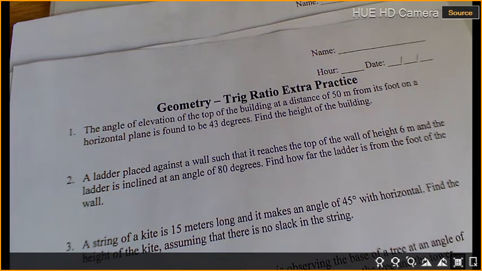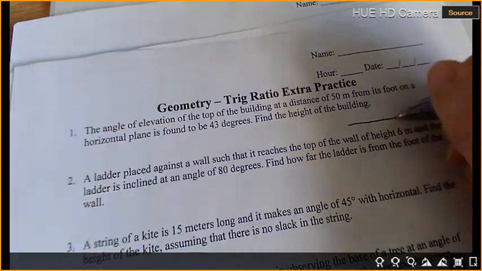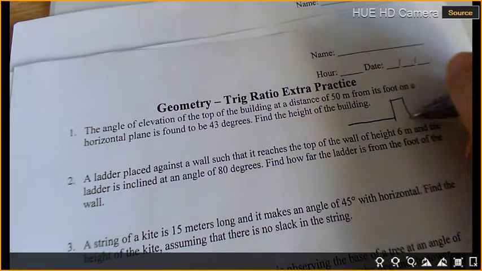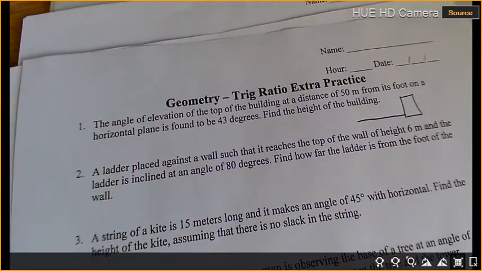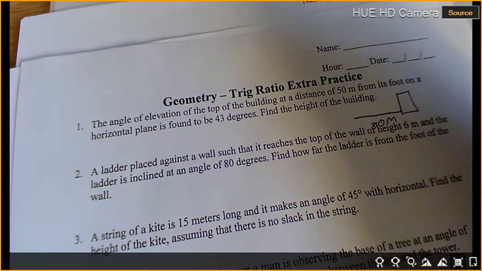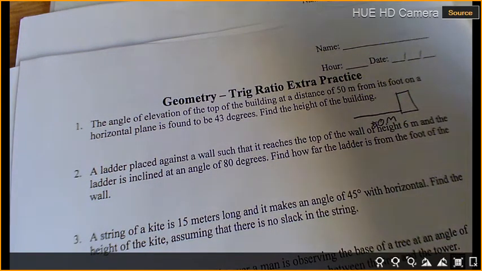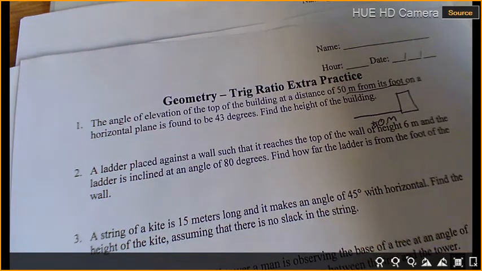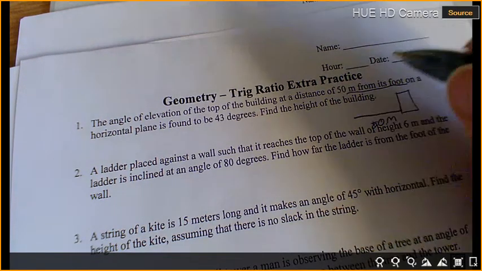So the angle of elevation for the top of a building at a distance of 50 meters from its foot on a horizontal plane is found to be 43 degrees. Okay? So first of all, you know you're looking for this building, right? We'll do it on a separate sheet of paper then. The distance from it is 50 meters. It says from its foot, so we know it's along the ground. See that keyword, from its foot? It tells you it's along the ground, right?